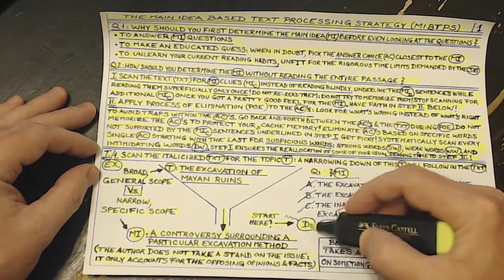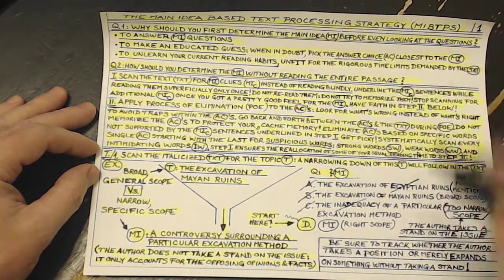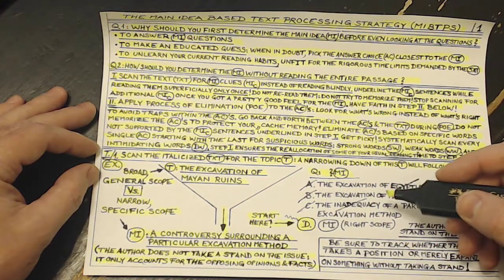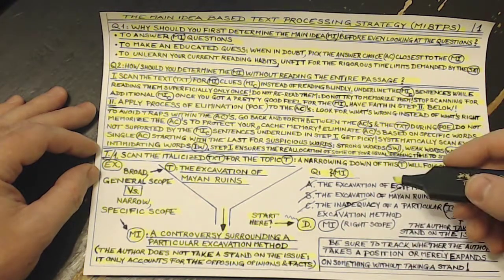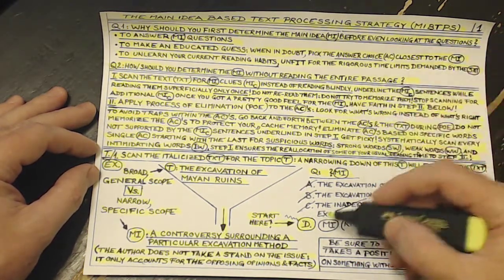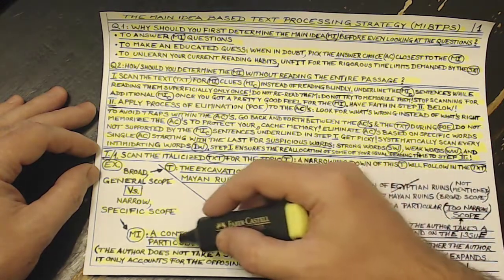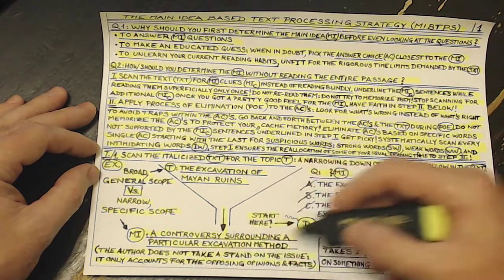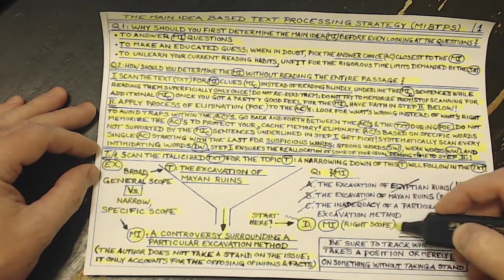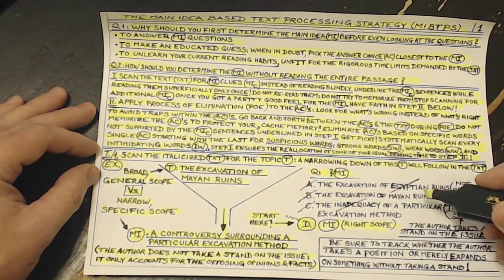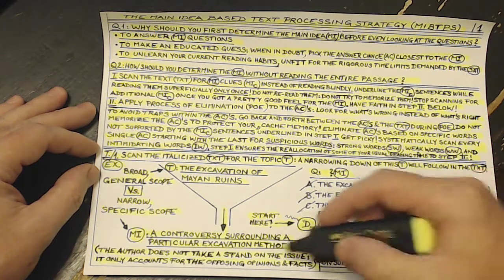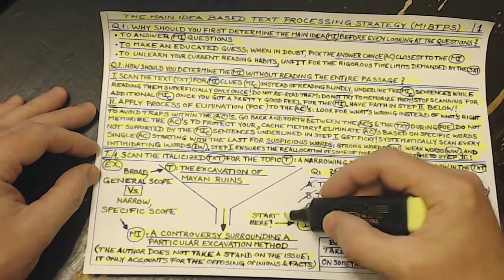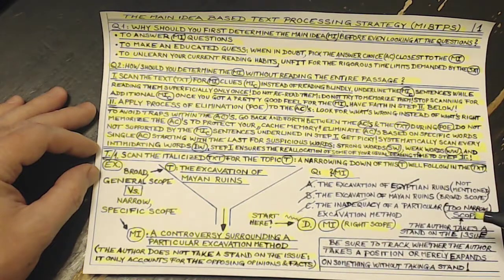I like to start at the end, especially that on difficult questions, the last choice is usually more likely to be the right answer or one of the last choices. So let's say that this main idea that we see here, the controversy surrounding a particular excavation method, is the last choice, or a paraphrasing of it. So this matches, so it will be a maybe, okay?